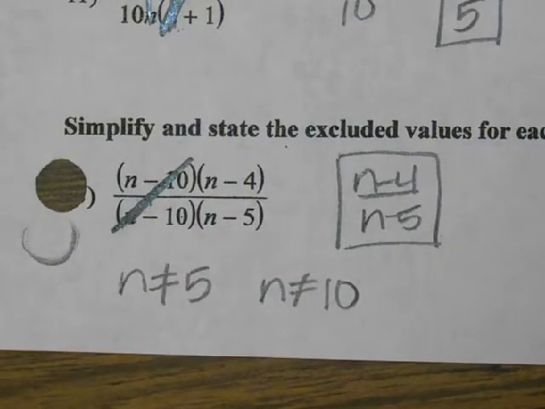So we are looking at what makes the bottom equal 0. The top can equal 0. I'm okay with that. That just makes the whole fraction 0, and that's fine.